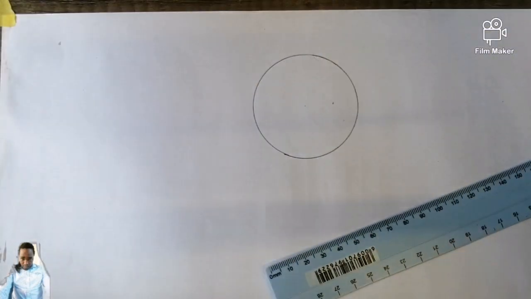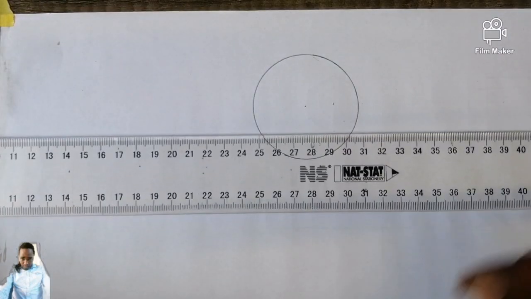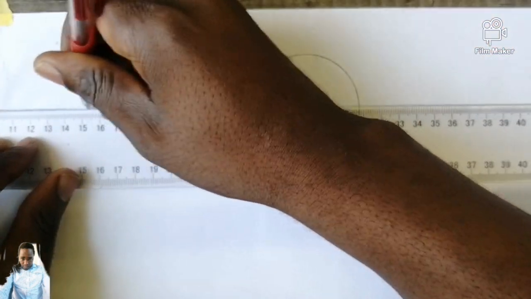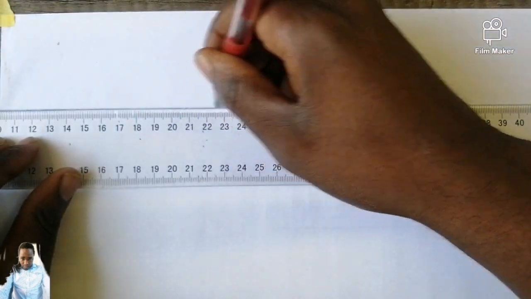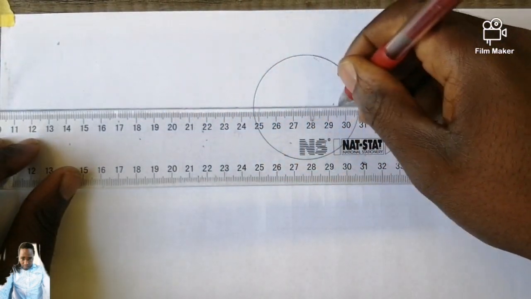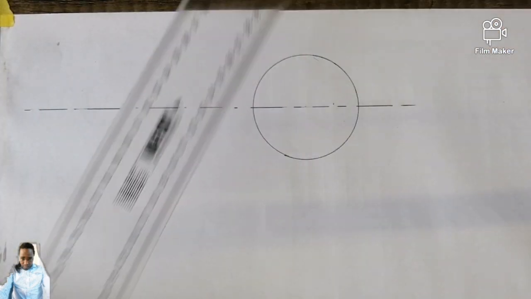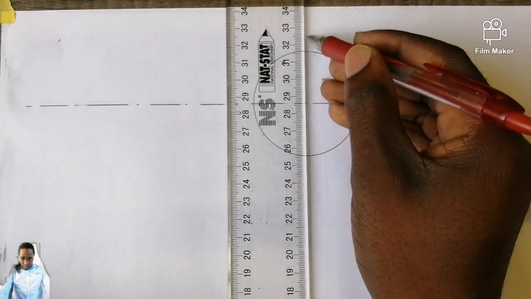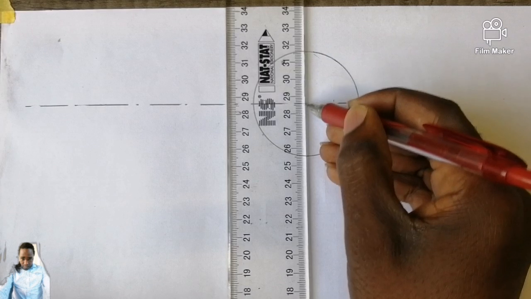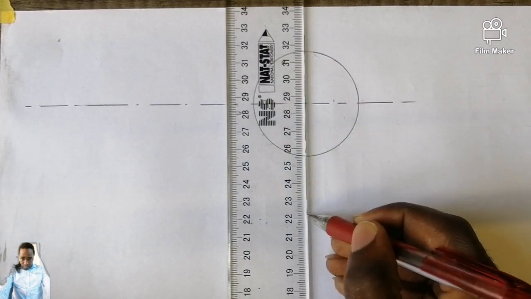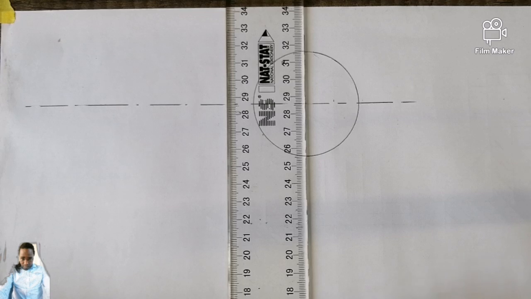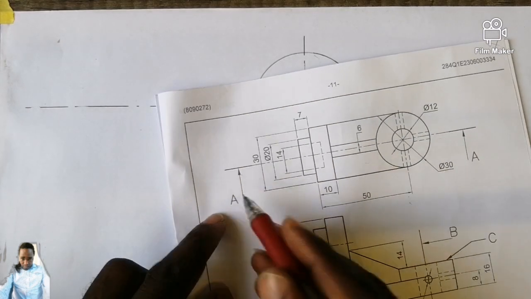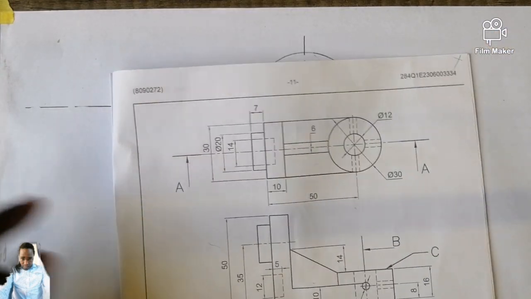And then I have my horizontal center line. There you go. And the vertical one. Okay, so which is this one and that one, right?